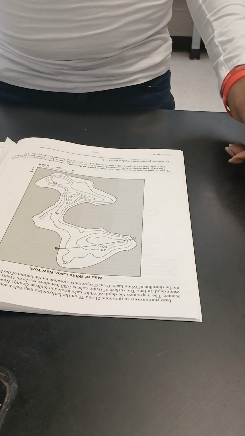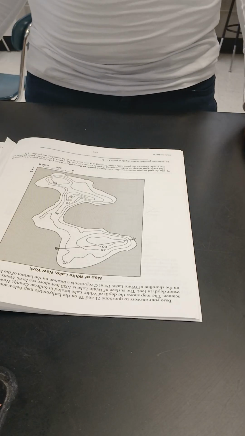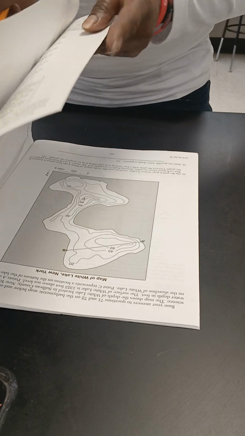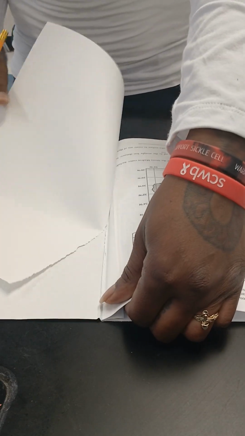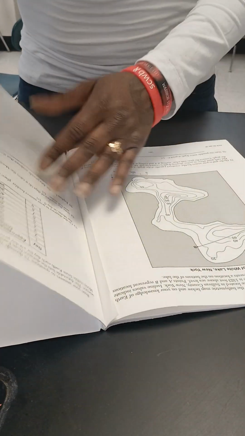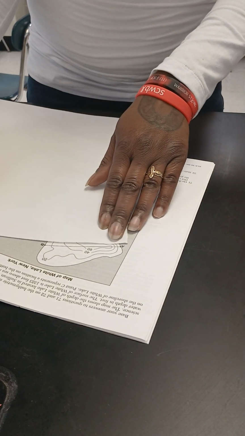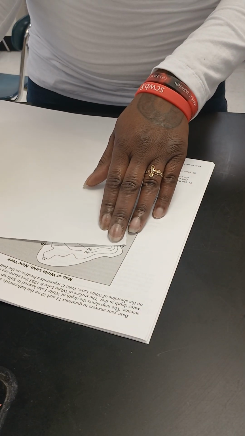All right, so we have to know how to do a profile in order to answer this question. That's the only thing to it. So in your answer booklet, if you go to the back, you will find a piece of scrap paper that you can rip out to use for this part. The first thing you're going to do is put it up to the line A and B.